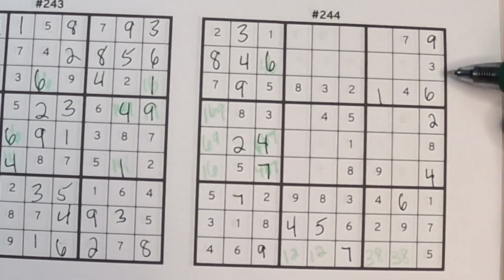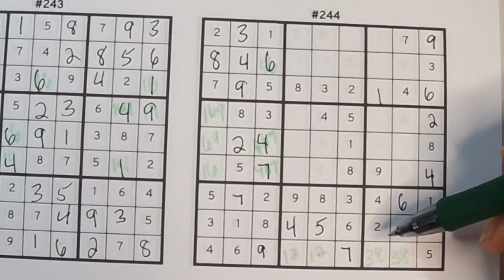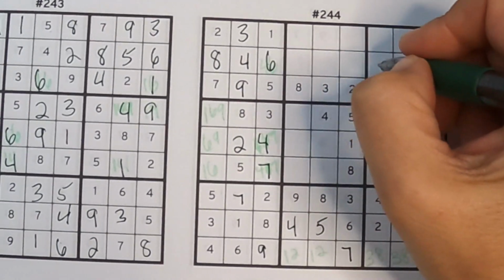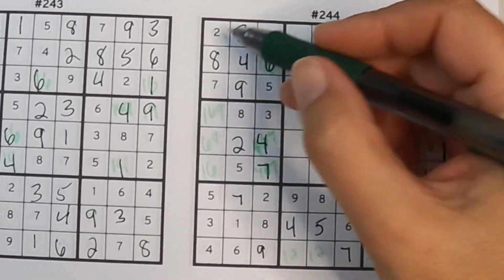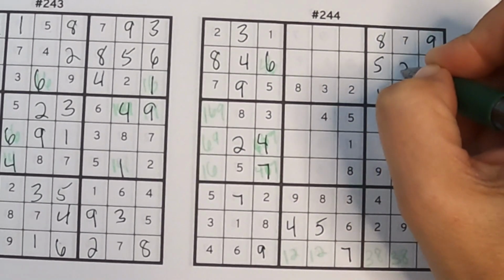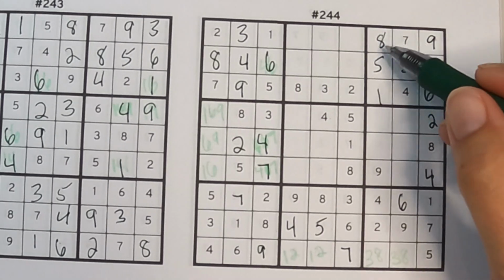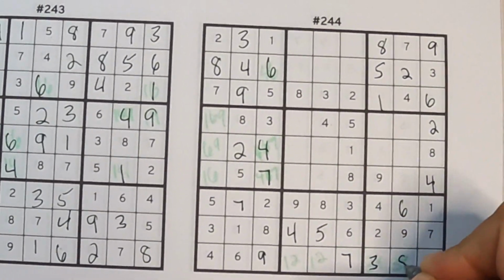For this box now, we're missing 2, 5, and 8. We've got the 2 here and the 8 here, so this is our 5. 2 here, so 8, 2. That 8 makes this our 3, 8.